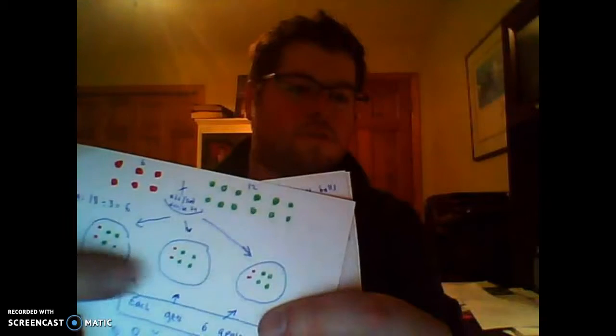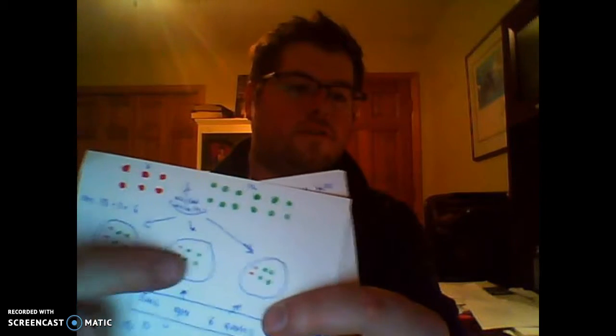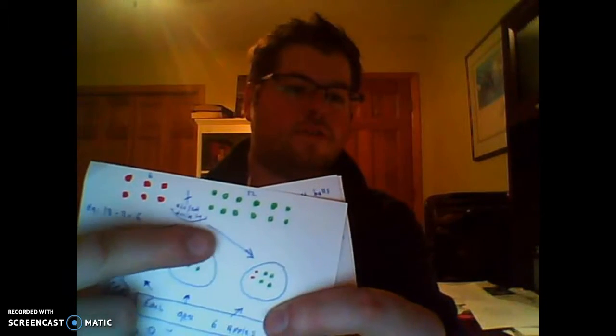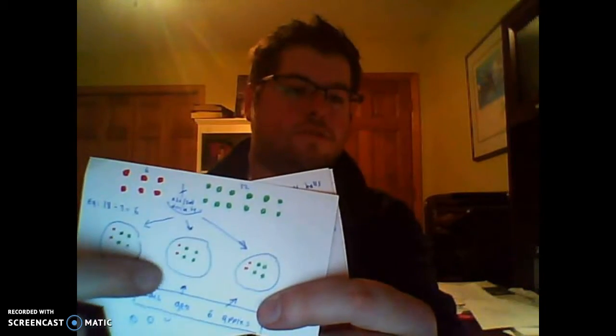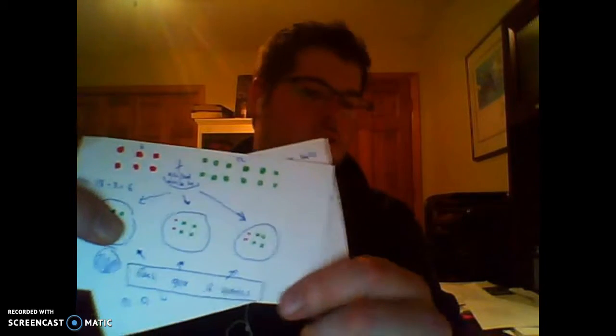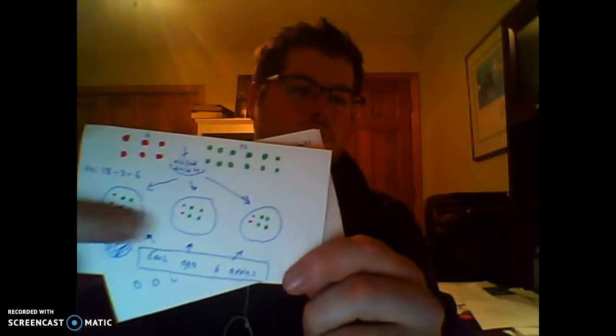Or you can simply put 1, 2, 3, red, 4, 5, 6. And then you can also do the 12 divided among the 3 groups. So to get the answer in a sentence, put a box around it. Each person gets 6 apples.